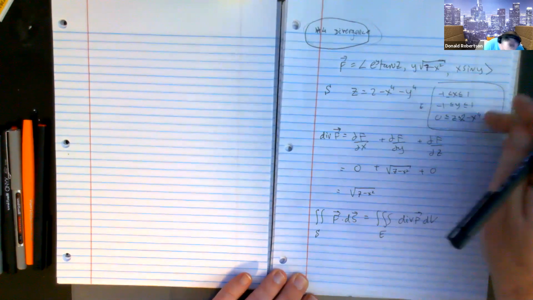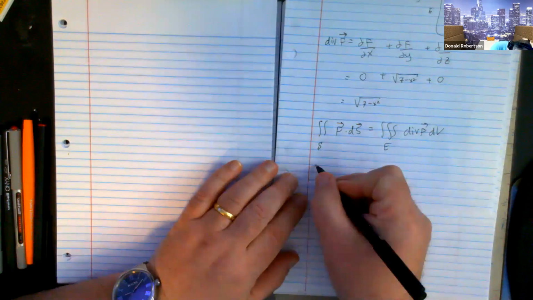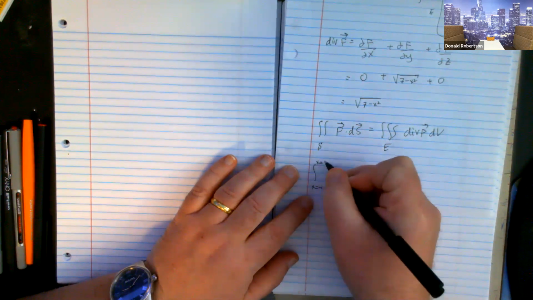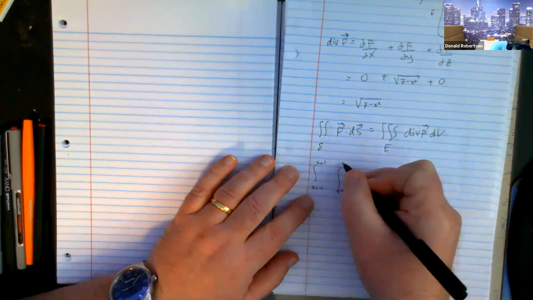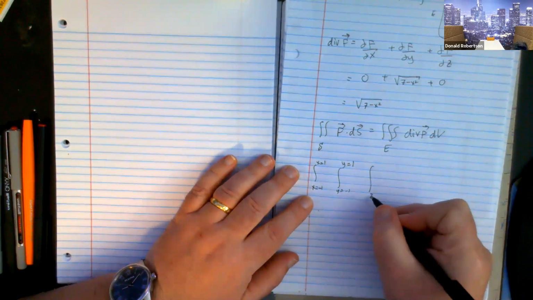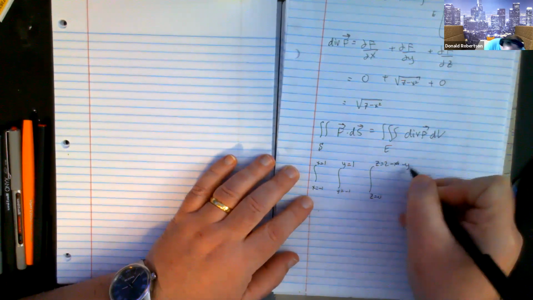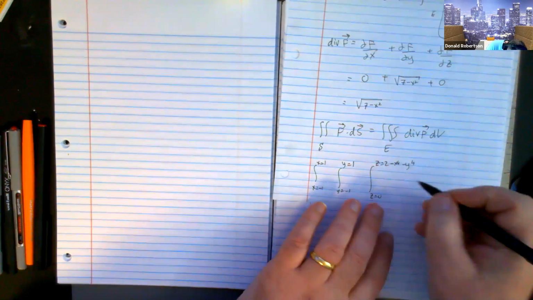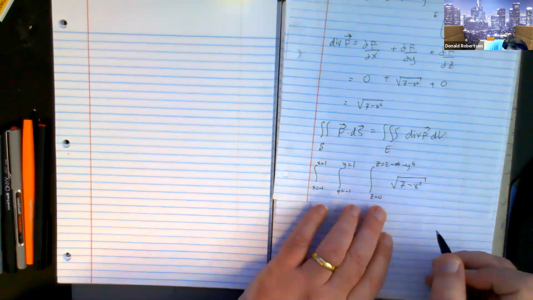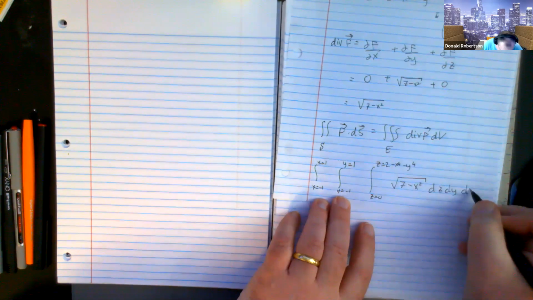And it's pretty clear to me that this is going to be an XYZ situation. So it's going to be from x equals -1 to x equals 1, from y equals -1 to y equals 1, and from z equals 0 to 2, take away x to the 4, take away y to the 4. And the guy that we're going to do is this guy. And we're going to do a z, going to do a y, and then we're going to do an x.